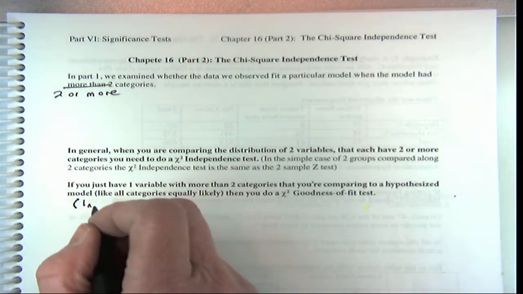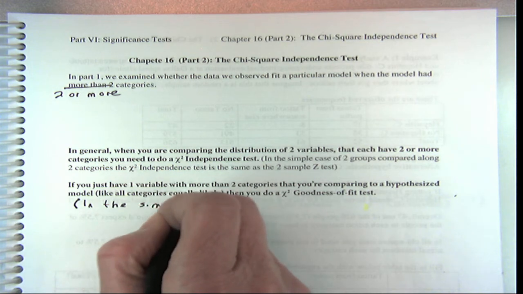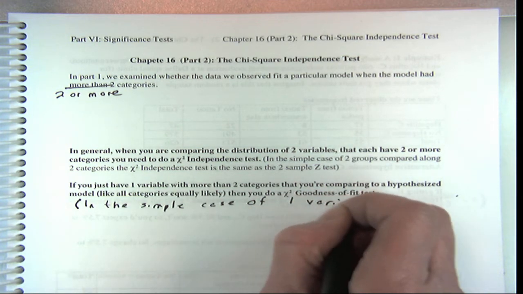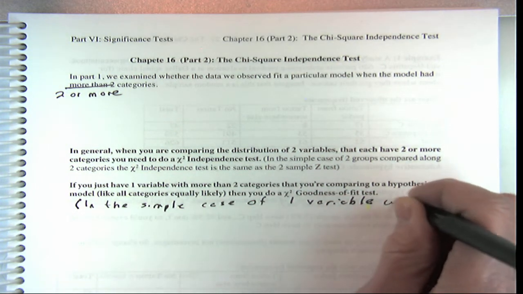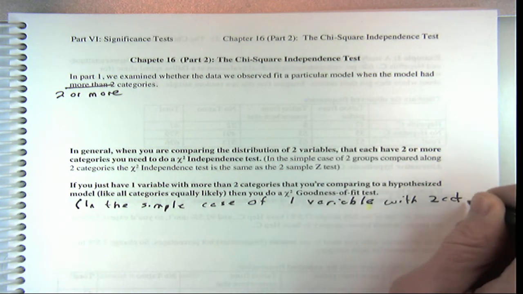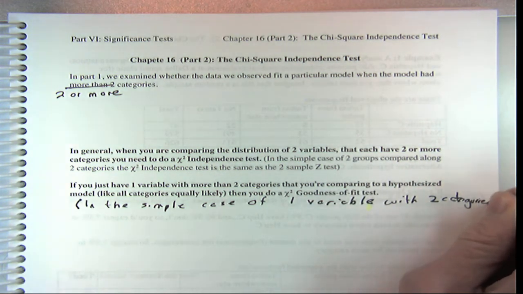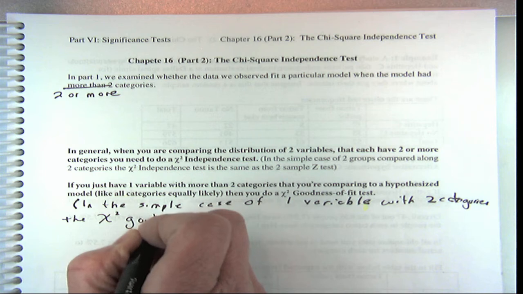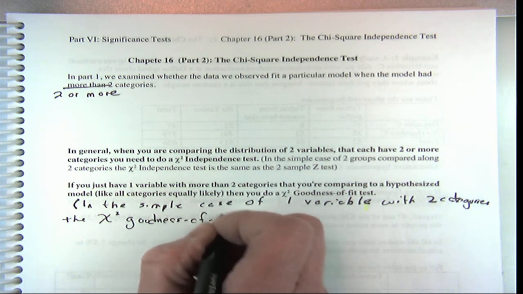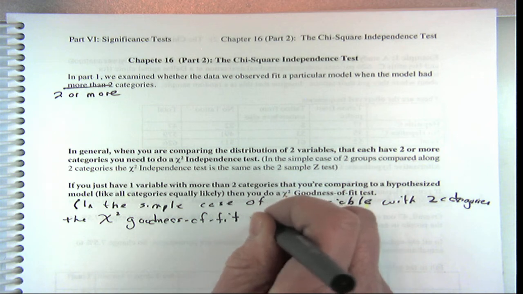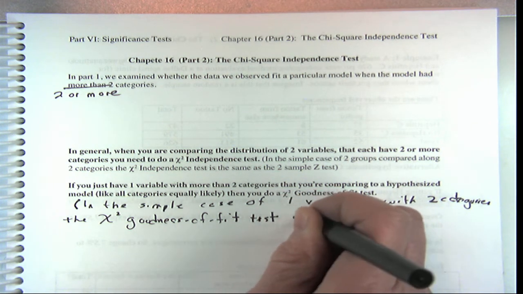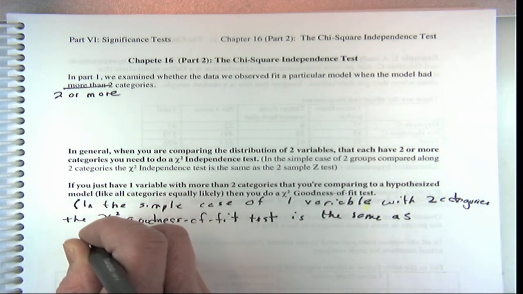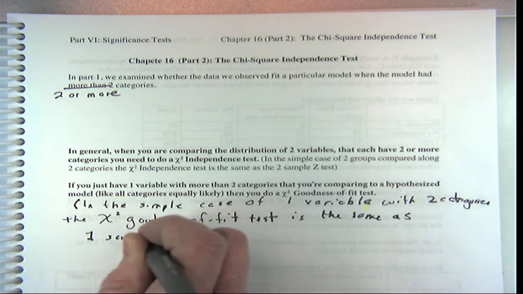And in the simple case of one variable, just a 0, 1 box, with just two categories, the chi-square goodness of fit test is the same as our one sample z-test.